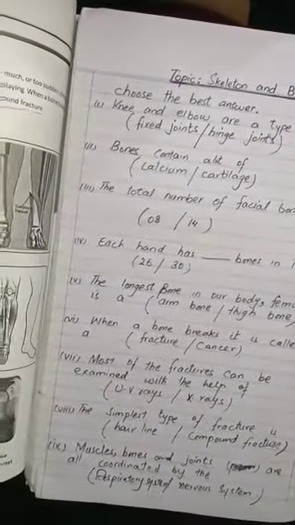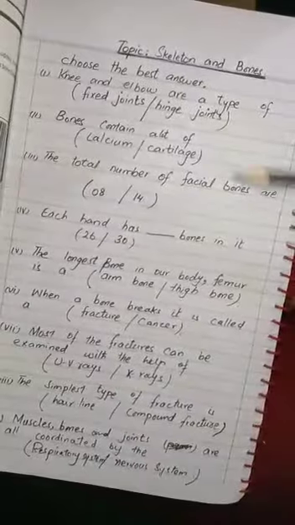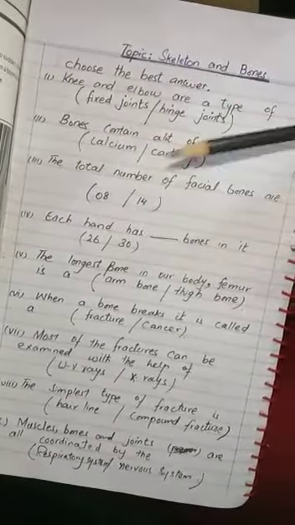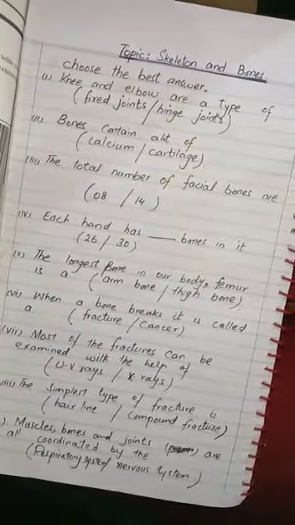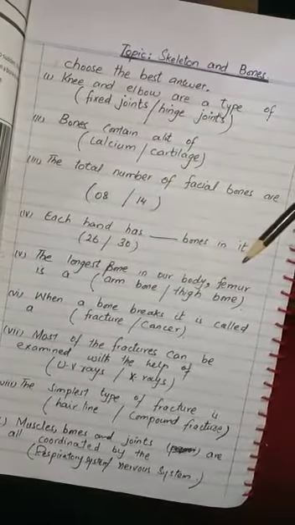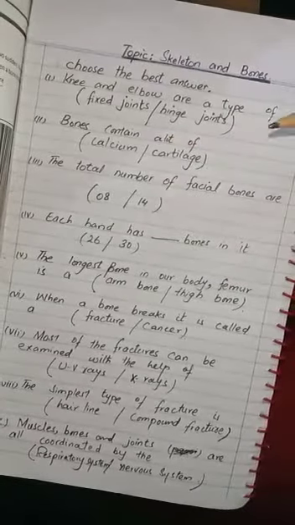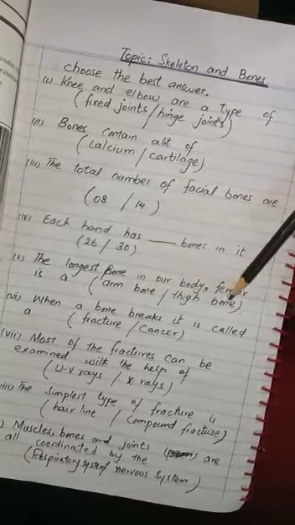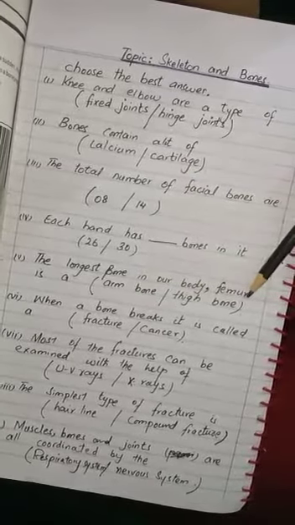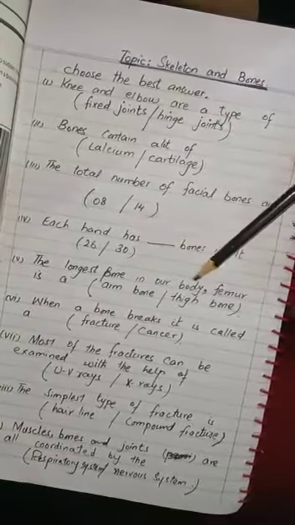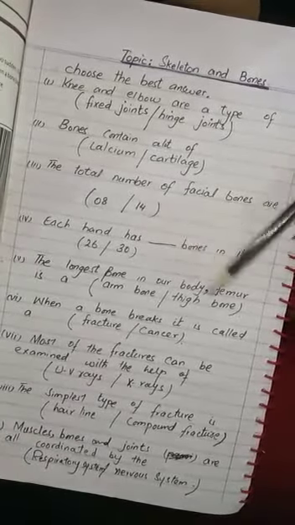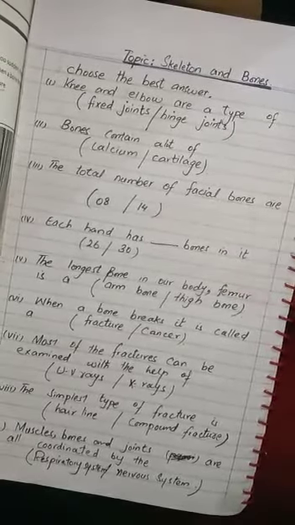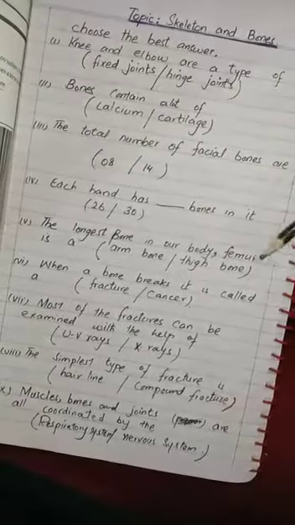Then we have the longest bone in our body. Femur is a, as you all know, the longest bone in our body. Femur bone is the longest bone in our body. So where is this bone present? In the arm bone or thigh bone? In this you have to find the location of the bone. So the longest bone, which is the femur bone, is present where? You have to find the position of that bone. You can find its answer from the diagram of the skeleton.